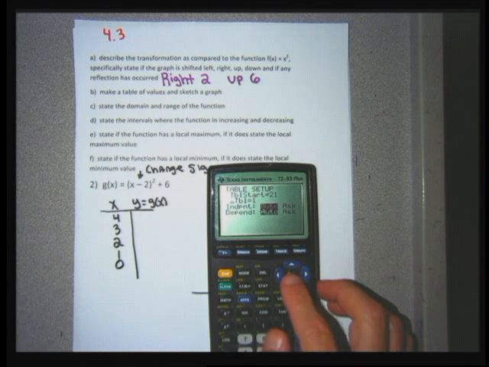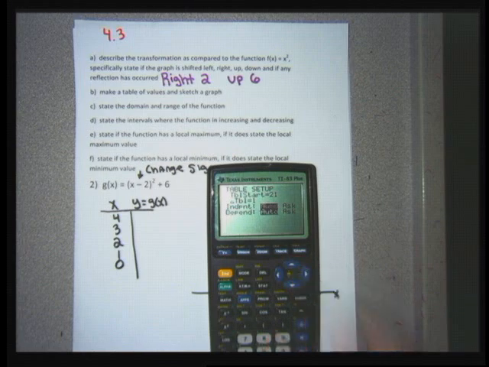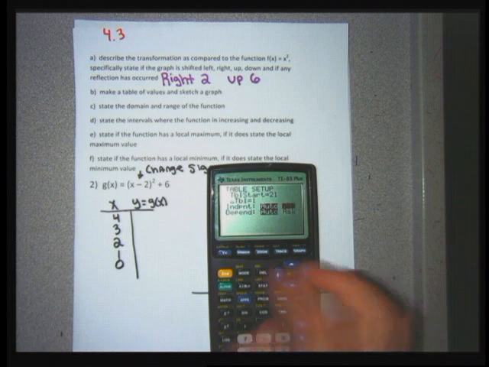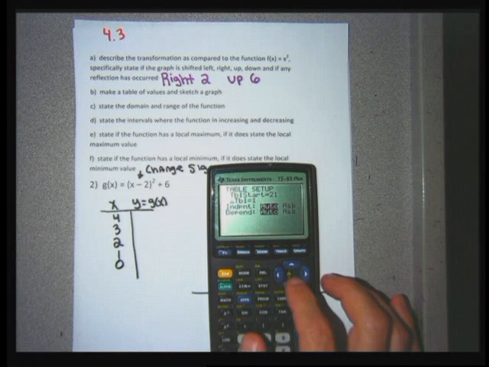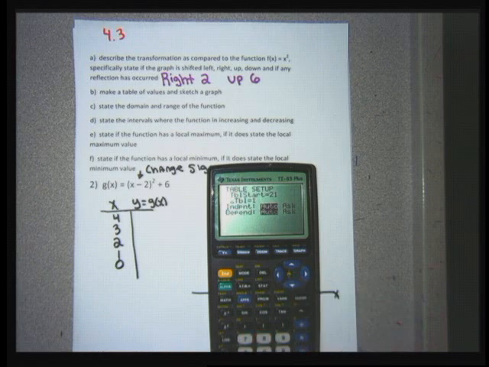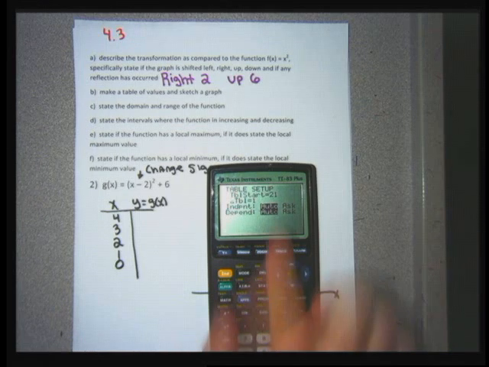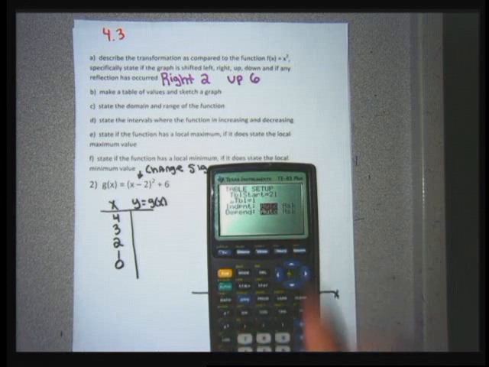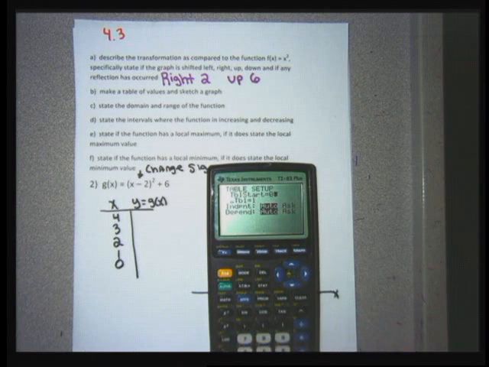Similarly, if the autos aren't highlighted, if it's on ask, my table won't work. So as long as the delta table is 1 and the autos are highlighted, that's fine. I'll start my table at 0, which wouldn't matter; it just means I don't have to arrow as far. So now I have my table set up nicely.